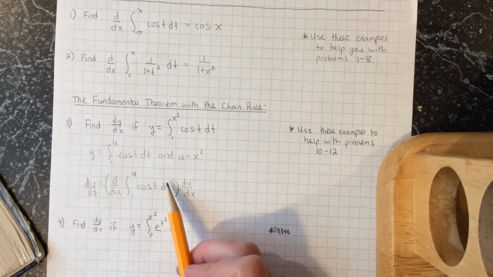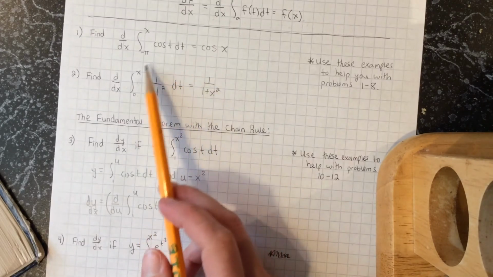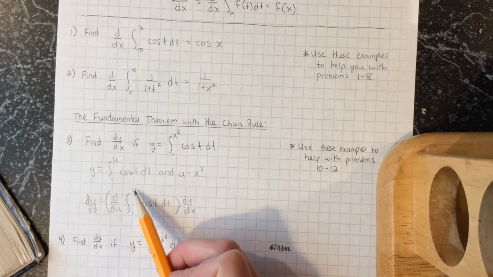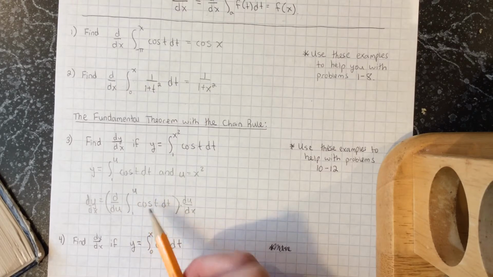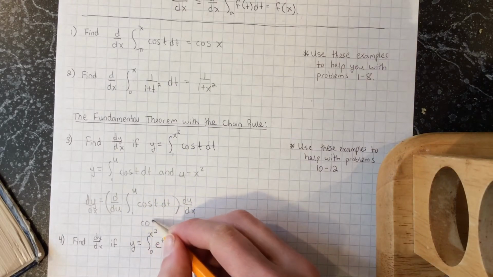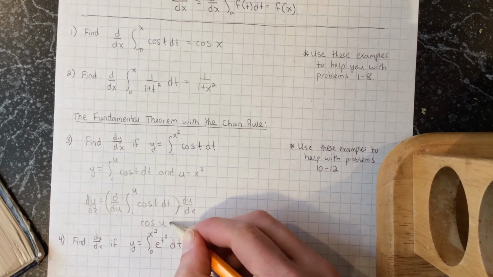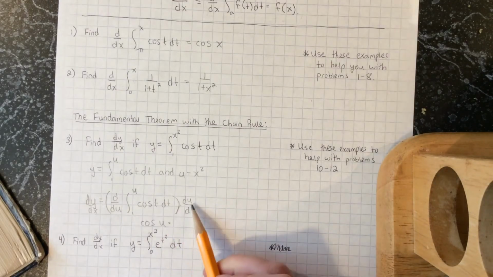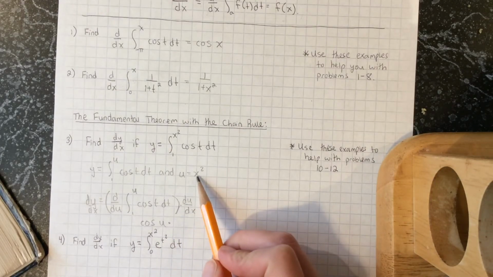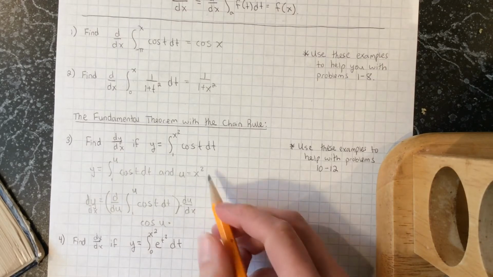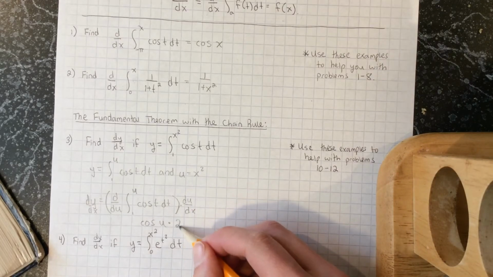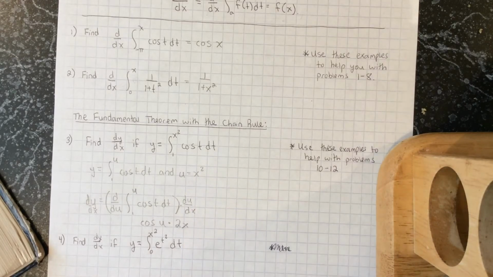So the derivative of this piece, just as we did in these two examples, we're going to plug the upper bound in for t. So this becomes cosine of u times the derivative of our inner function, the inner function being x squared. The derivative of x squared is 2x.